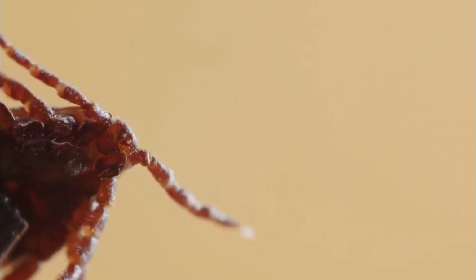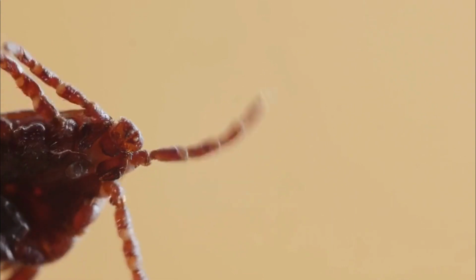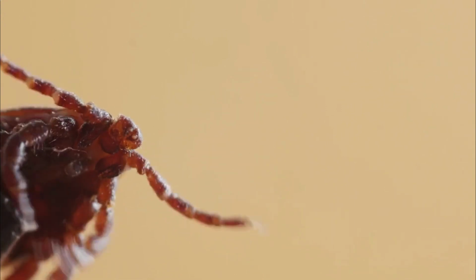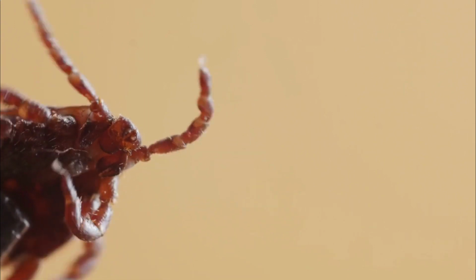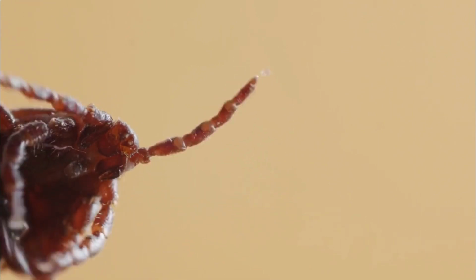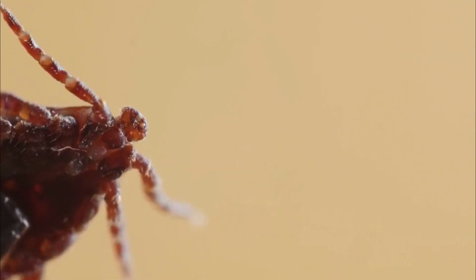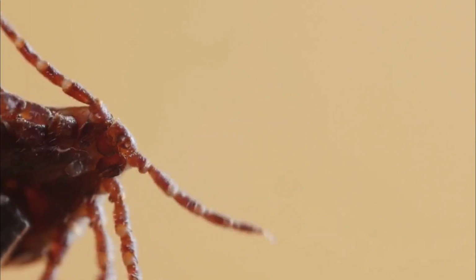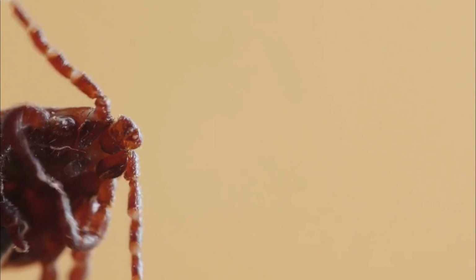Number 7. Immunity and resistance. Ticks, like other organisms, can develop resistance to pesticides and immune responses from their hosts. This can impact the efficacy of control measures and the tick's ability to successfully feed and reproduce. Number 8. Life cycle challenges. The life cycle of deer ticks involves multiple stages, each with its own challenges. For instance, ticks need to locate suitable hosts for feeding and mating, and timing is crucial to their survival and reproduction.